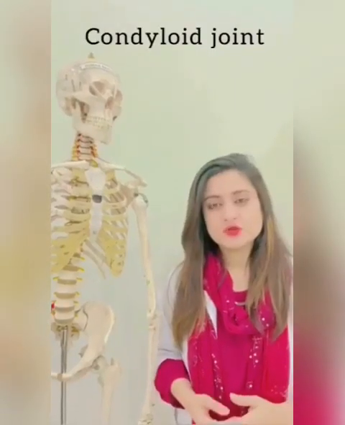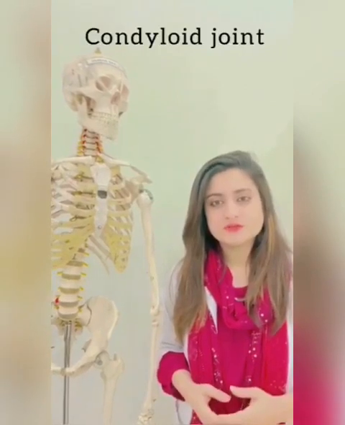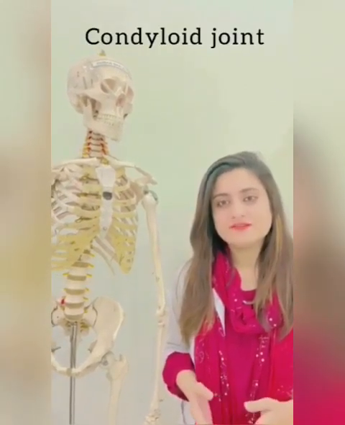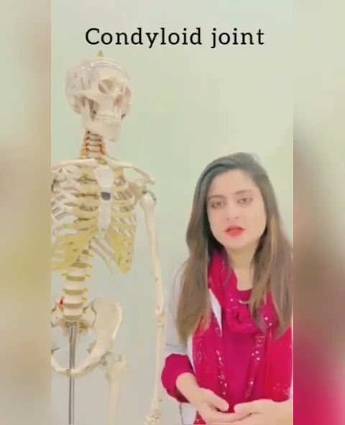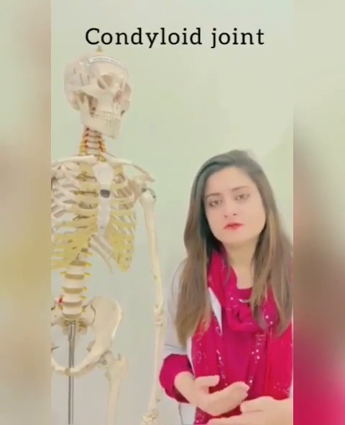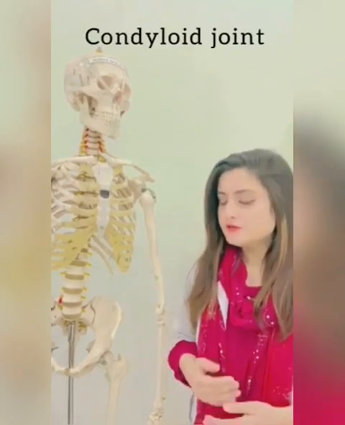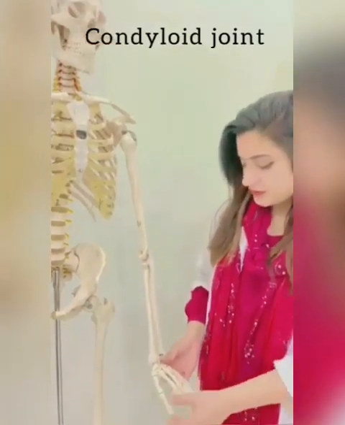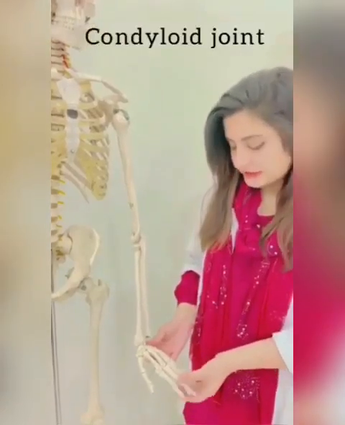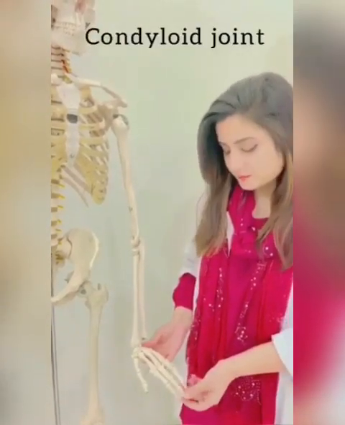Condyloid joints, also known as ellipsoid joints, are composed of an egg-shaped bone known as a condyle that fits into a similarly shaped cavity. Although it sounds similar to a ball and socket joint, condyloid joints only allow forward, backward and side-to-side movements and do not allow rotation. For example, we have the wrist joint, metacarpophalangeal joints or interphalangeal joints, and the joints at the base of the index finger.